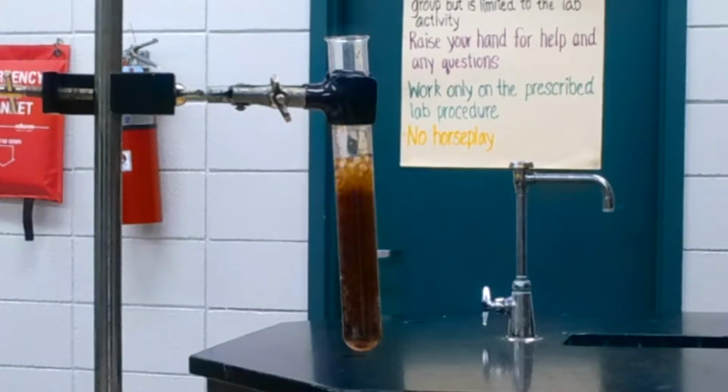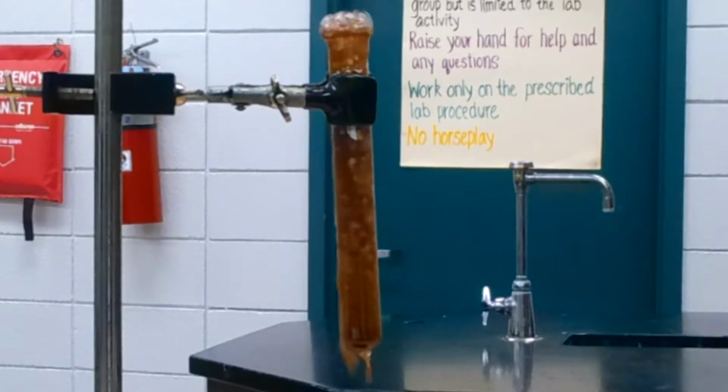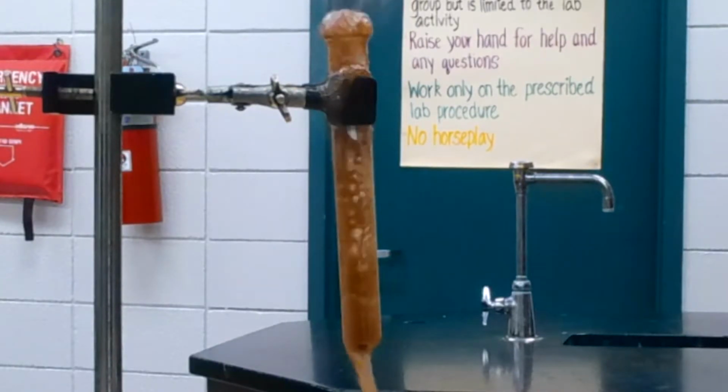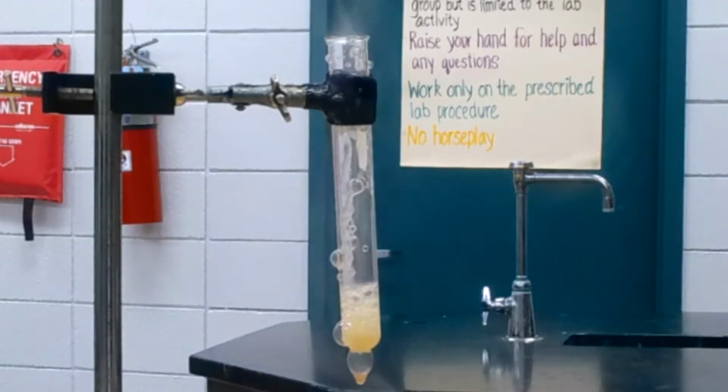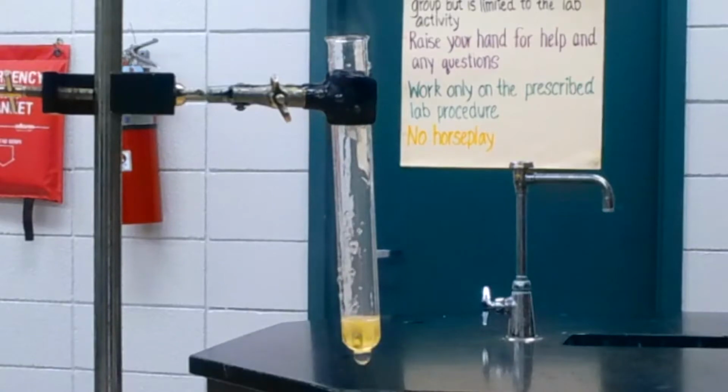And now it's starting to speed up. See a little bit of something coming off. Looks like a gas. Uh-oh, it's going to really start up now. Interesting. Now we're left with a solution of a very interesting color down there. This is a very interesting example of what a catalyst is.